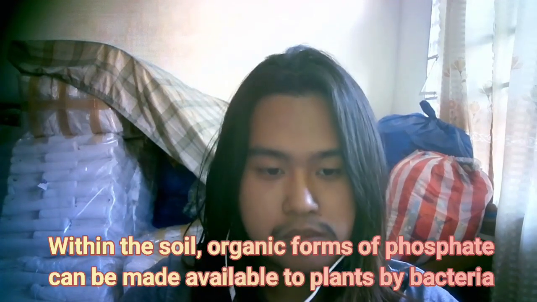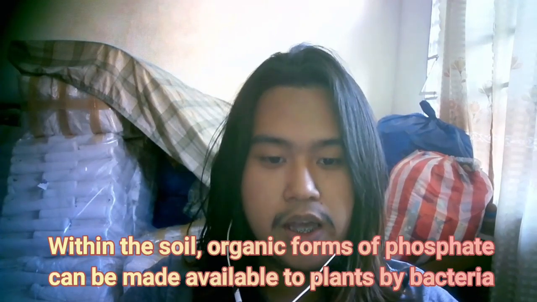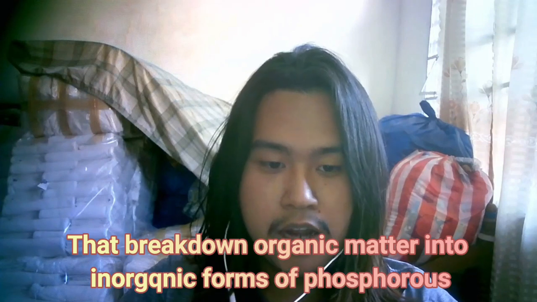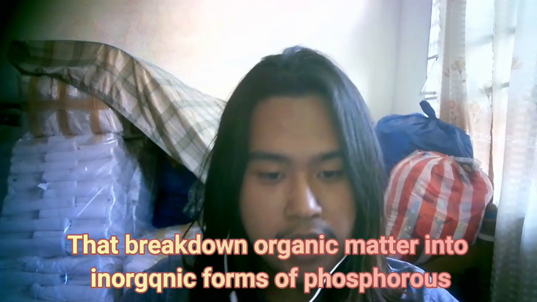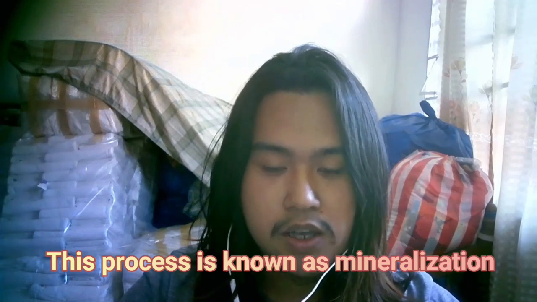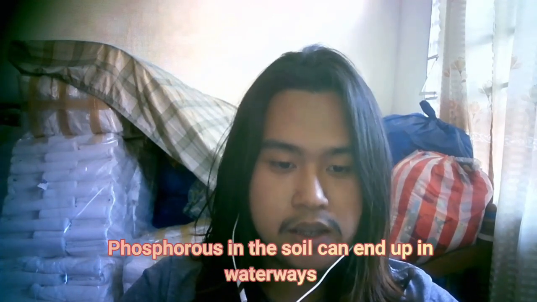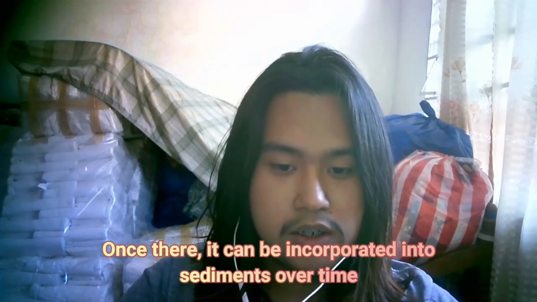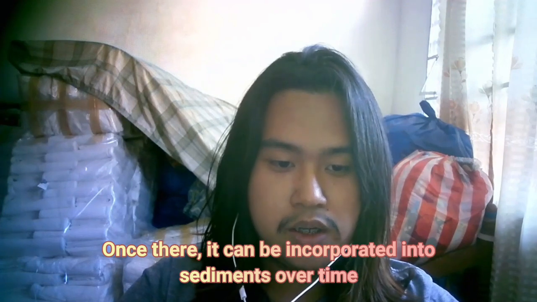Within the soil, organic forms of phosphate can be made available to plants by bacteria that break down organic matter into inorganic forms of phosphorus. This process is known as mineralization. Phosphorus in the soil can end up in waterways and eventually oceans. Once there, it can be incorporated into sediments over time.